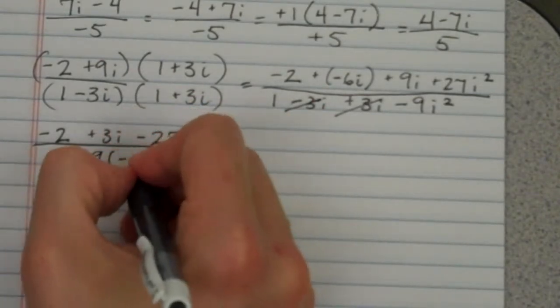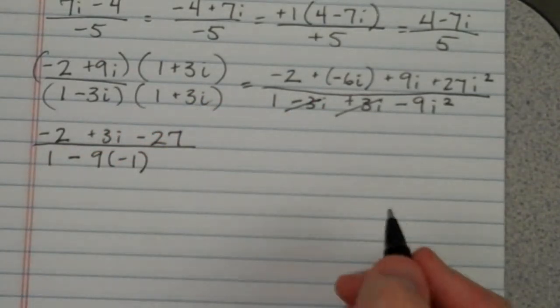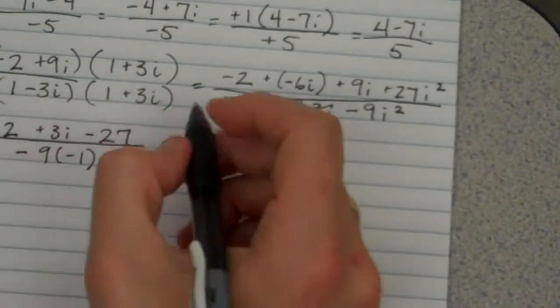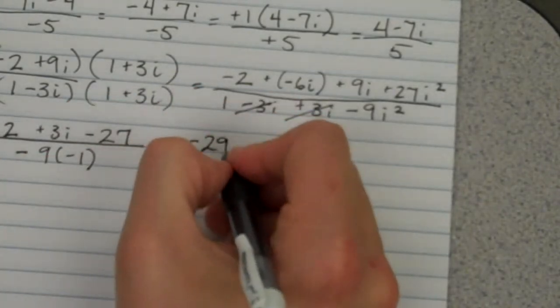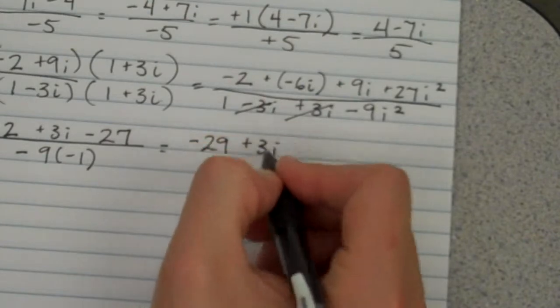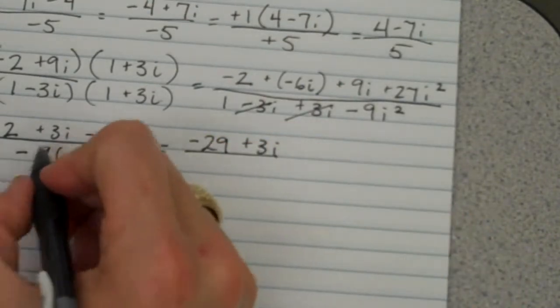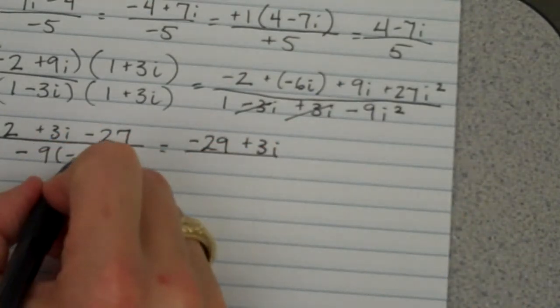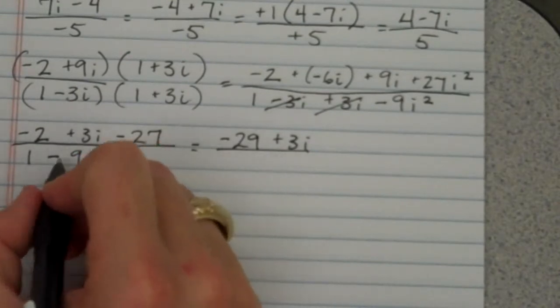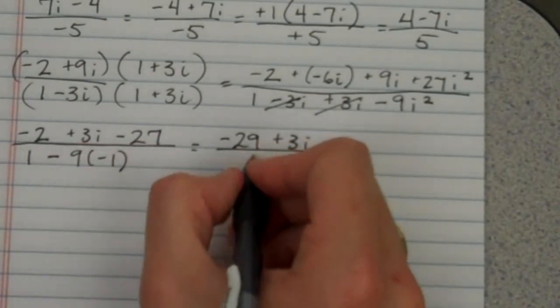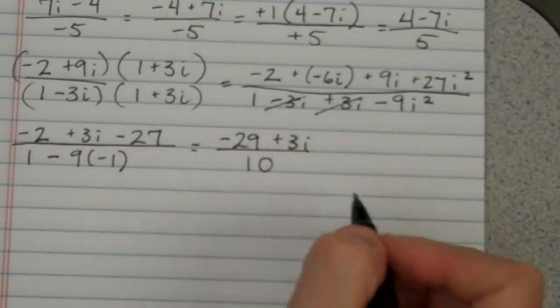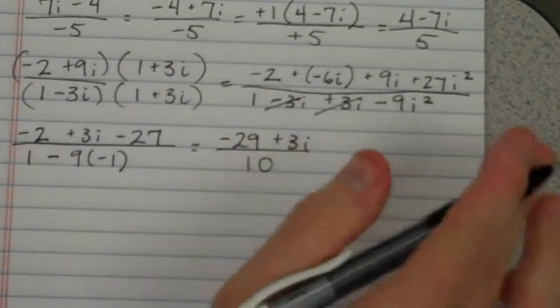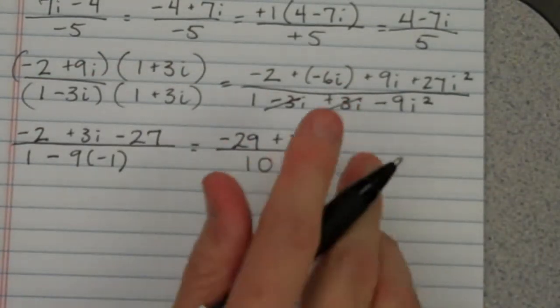Minus 9 times negative 1, right? So that equals negative 29 plus 3i divided by negative 9 and negative 1 make a positive 9, so it's 1 plus 9, which is 10. And that's it. I'm done.